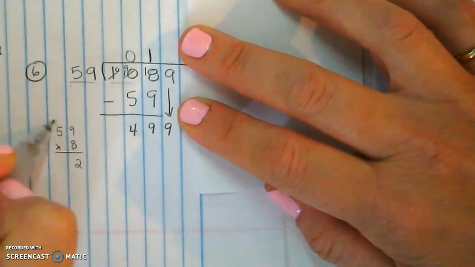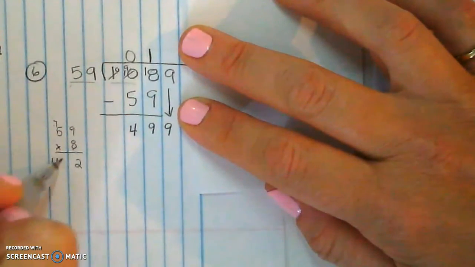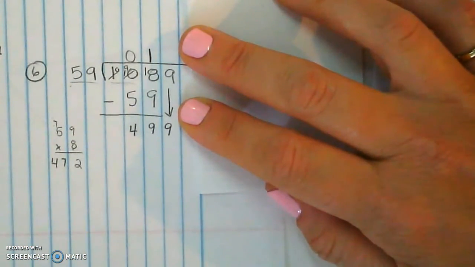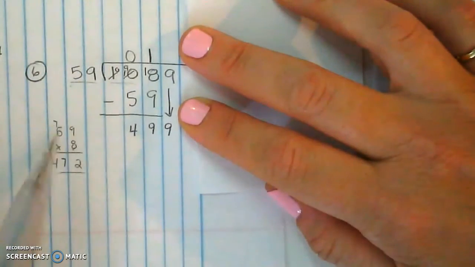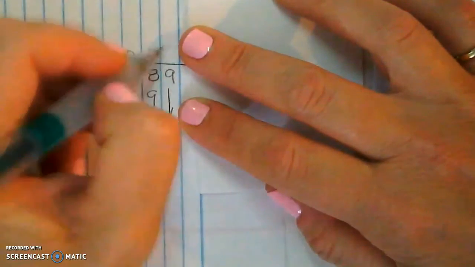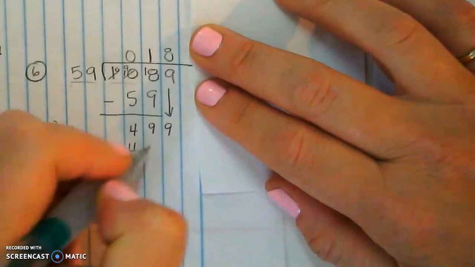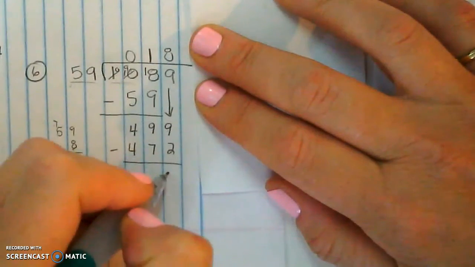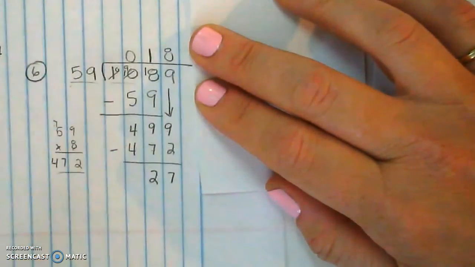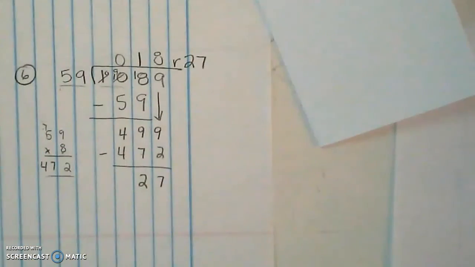8 times 9 is 72. That's 5 times 8 is 40, plus 7 is 47. 472. That's a good guess. If I try to add one more 59 to that, I'll go over. So I know that 8 times 59 is 472. 9 minus 2 is 7. 9 minus 7 is 2. I don't have any more digits, so my answer is 18, remainder 27.